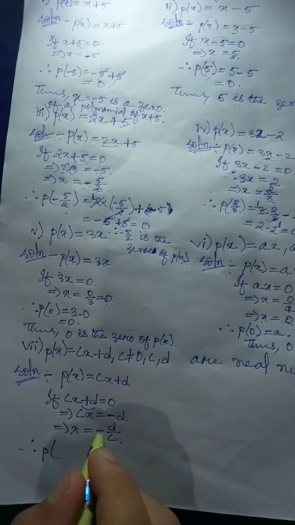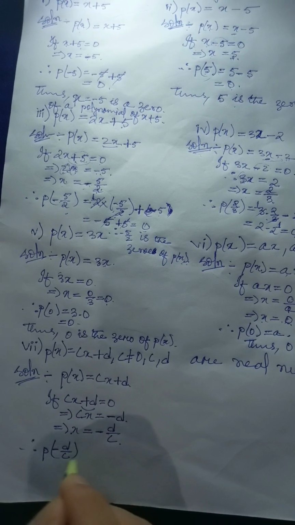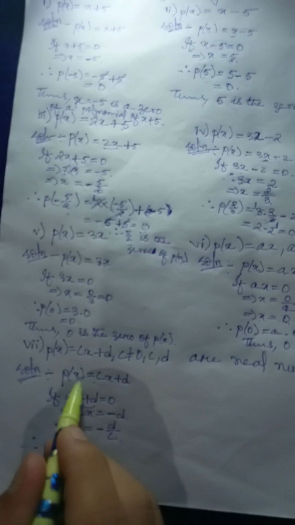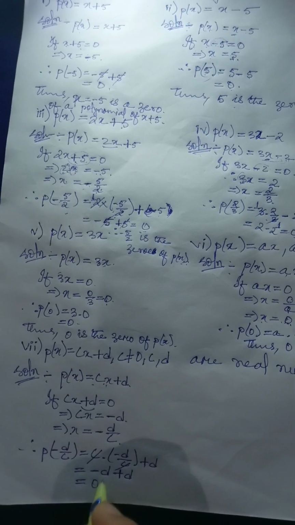Now in place of every x, we put the value of x that we have here, that is minus d by c. P of x is equal to cx plus d, where x is minus d by c. So c times minus d by c plus d. The c can be cancelled, giving minus d plus d, which gives you 0.